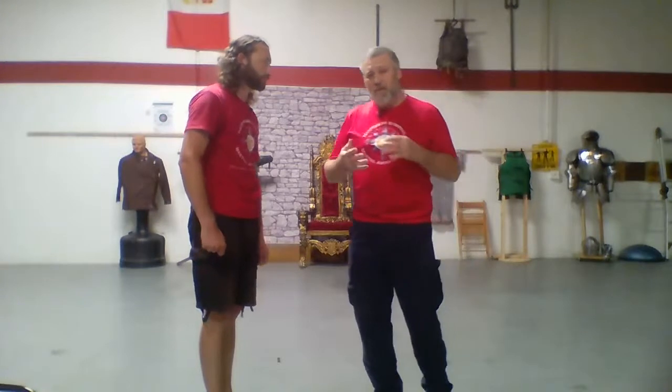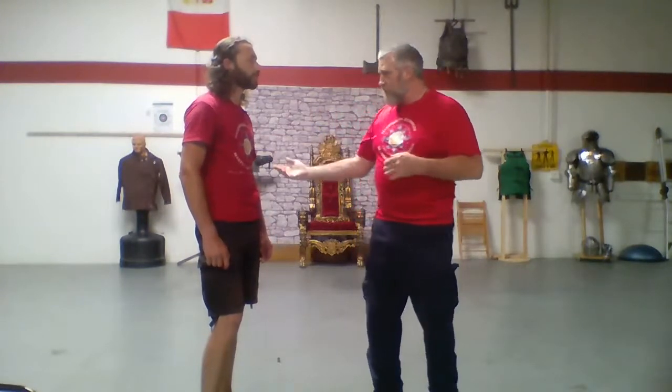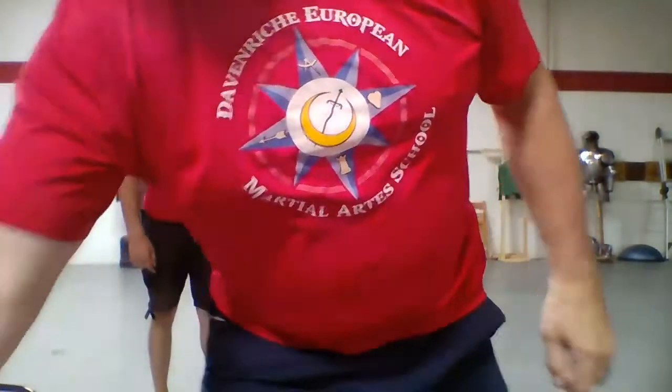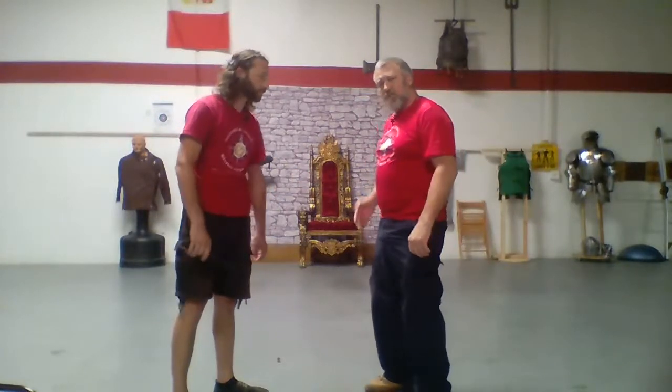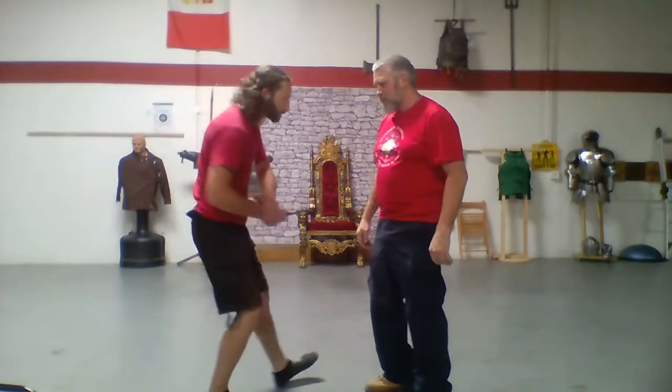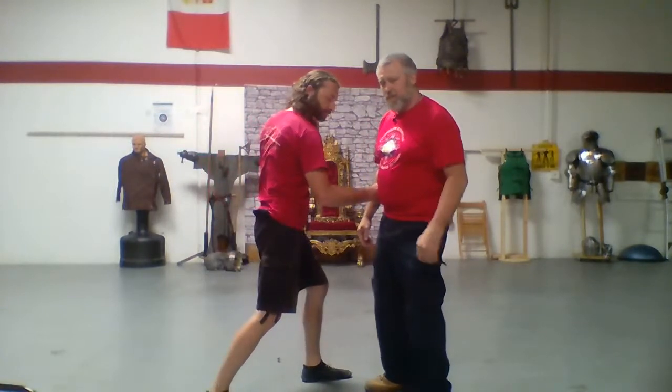So once we have an understanding of our handle and my opponent's handles, I'm better able to use those in defense. And now we're going to move to knife. My partner's going to have a knife, but I'm not. And he's going to give me a forehand thrust to the stomach. The first one's going to be not straight ahead, but coming in at an angle. And that's what he's stabbing. Let's switch sides.